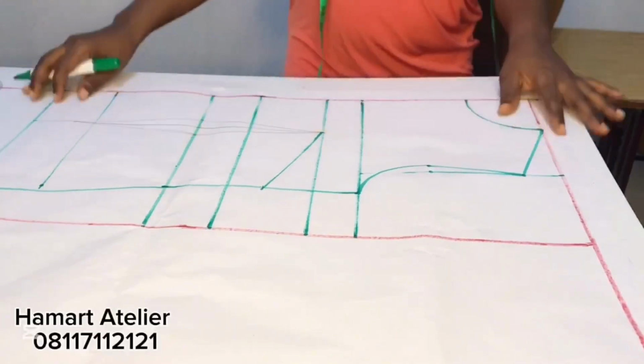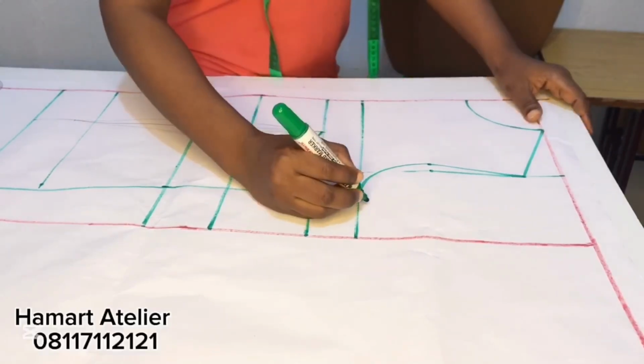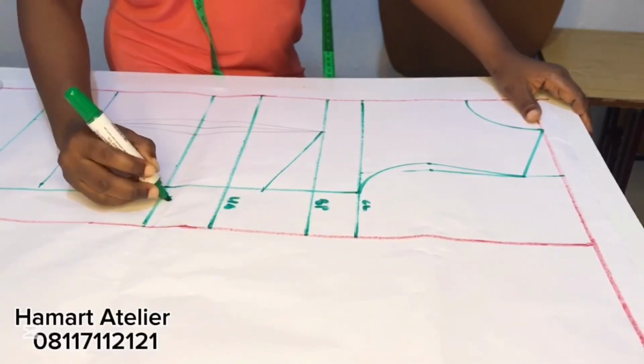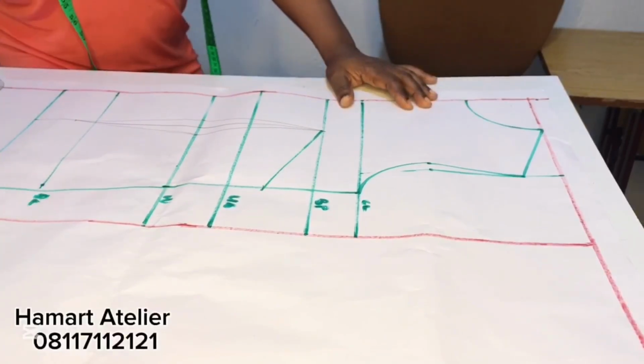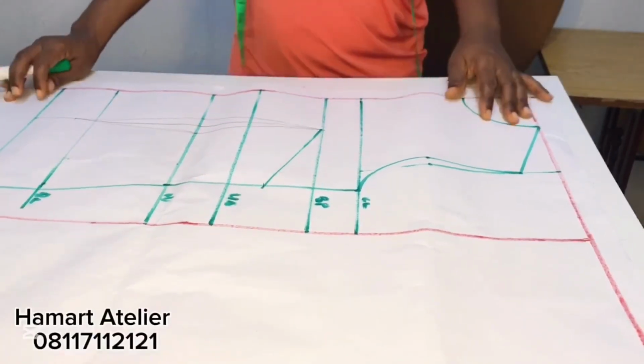So now this is a basic bodice block, a full scale block, okay? So let me label this. This is the chest line. This is the bust point. This is the under bust. This is the waistline. This is the blouse length. And this is the hip line, okay? So that is that. So the next thing now is to draft the back pattern, okay?